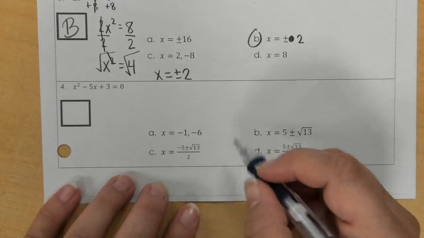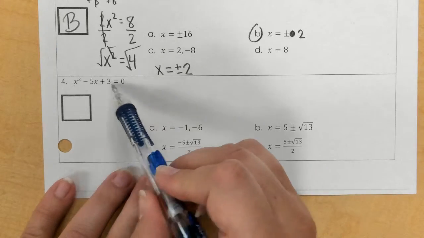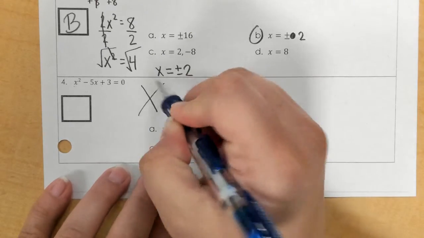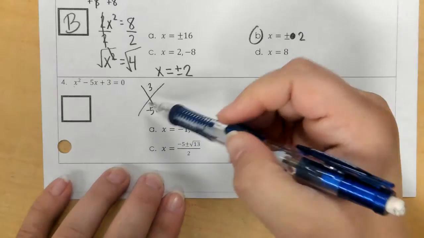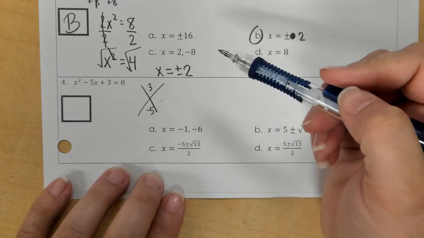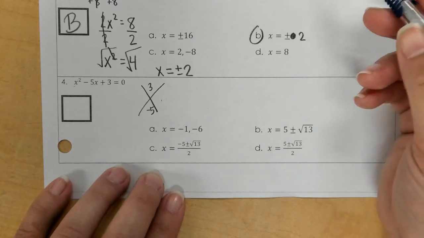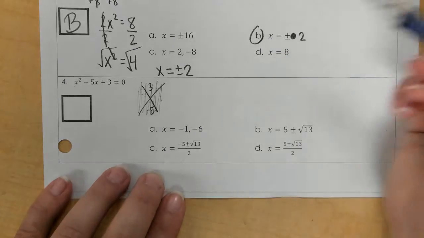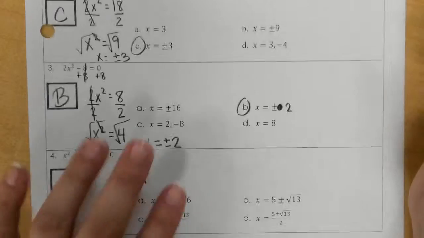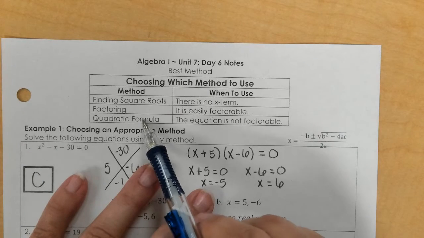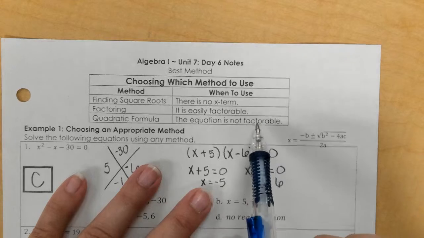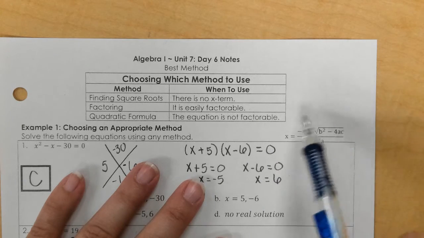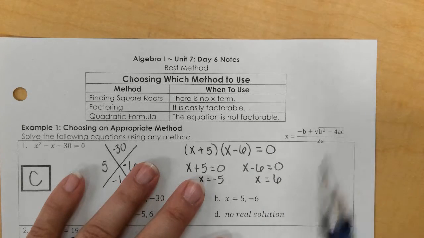Alright, number 4. So here we have 3 terms, so we try factoring. So we start with 3, we try to get to negative 5. Well, 1 times 3 is the only thing that makes 3, but it cannot get to negative 5. So that means I can't use factoring. So now it says I have to use quadratic formula if the equation is not factorable. Okay, it's not factorable, and here's the quadratic formula for you in case you need it.